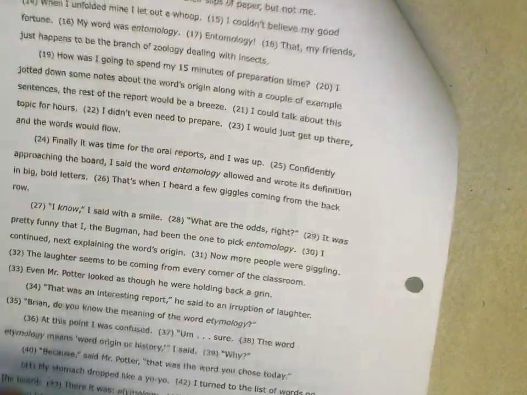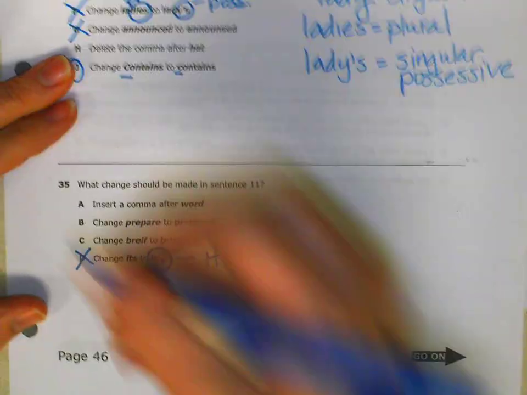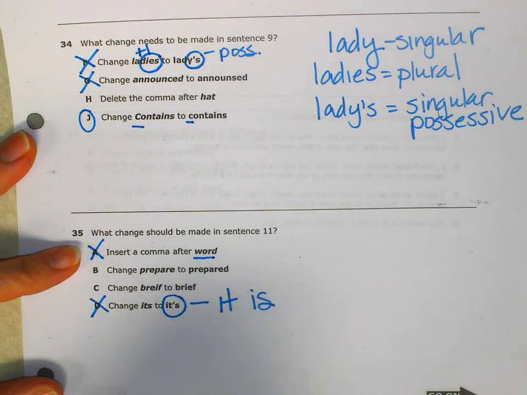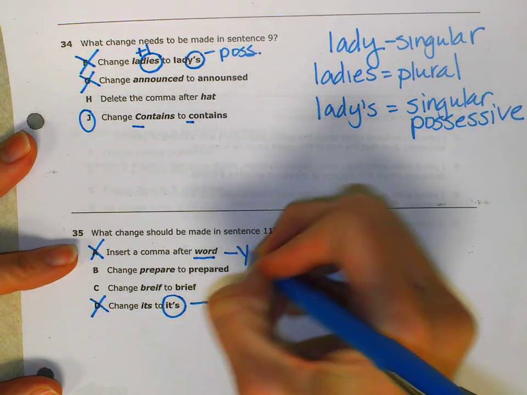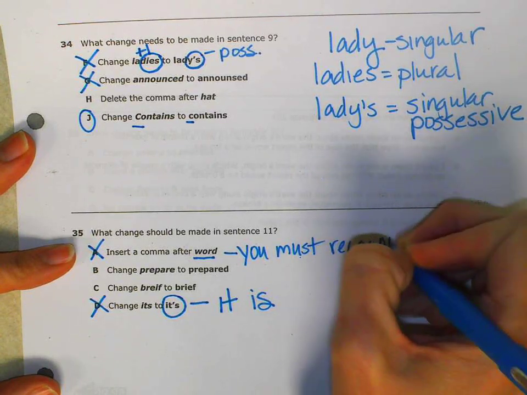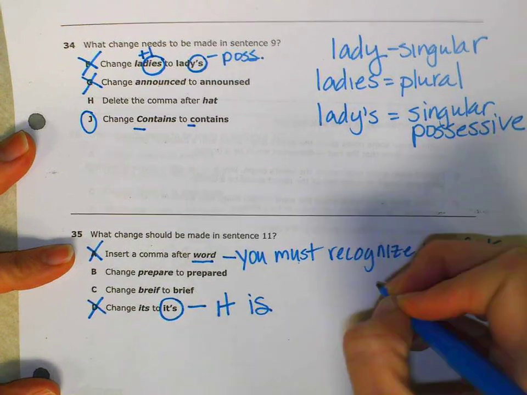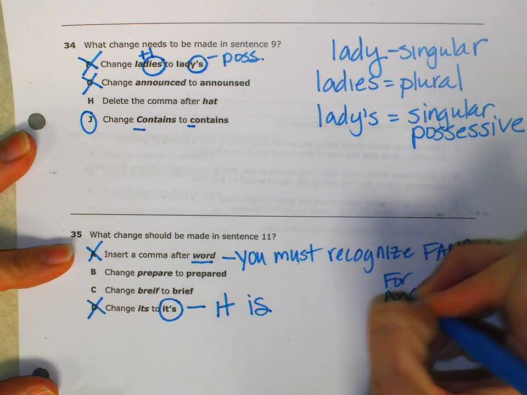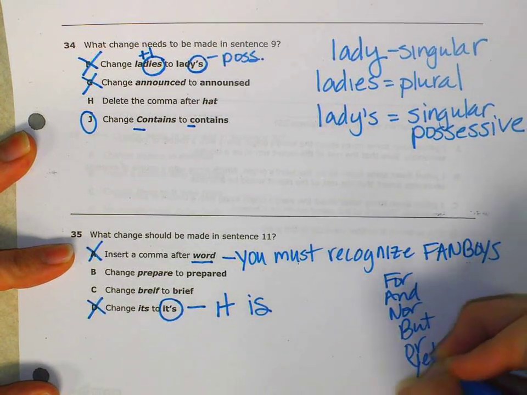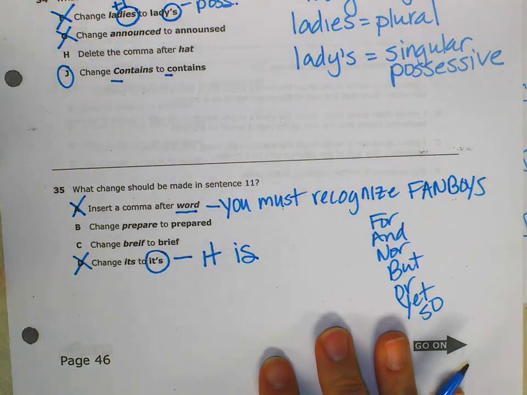So, this one, notice that it just said insert a comma after word. It didn't say anything about a fanboy. You must recognize fanboys: for, and, nor, but, or, yet, so. All right, let's look at our other options here.